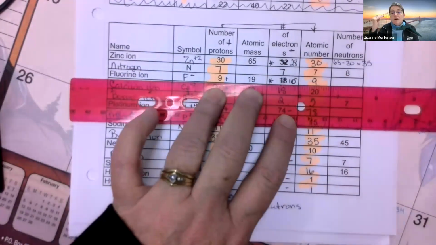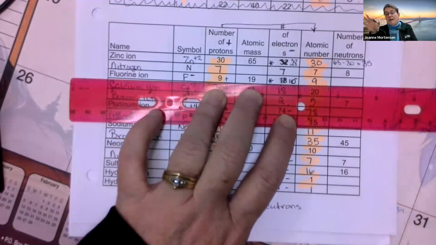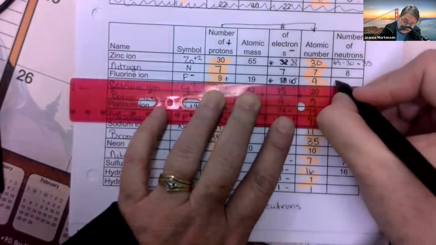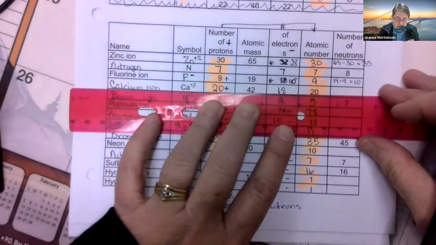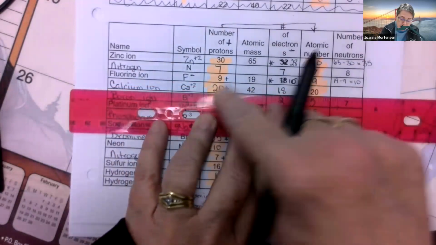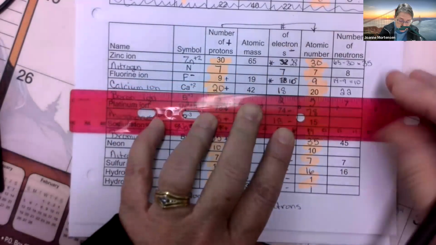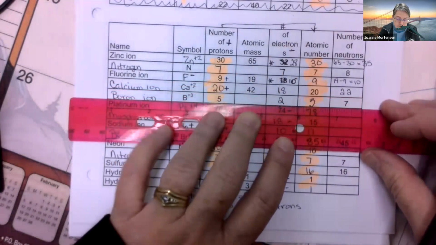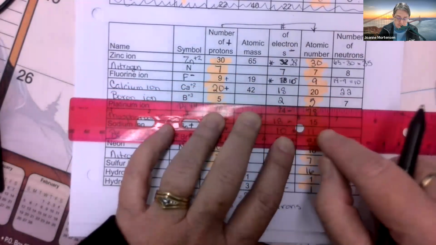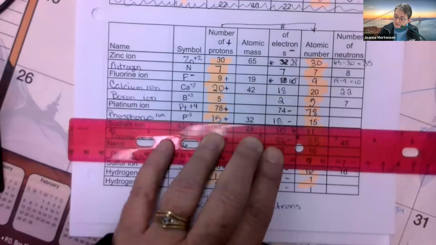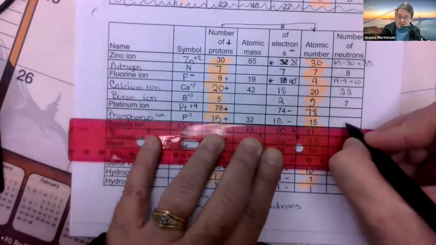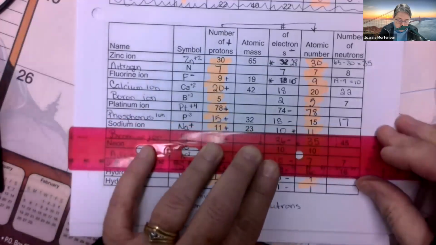I'm going to do all the same type of questions, just like the top, and then I'll go back and finish the other ones. So 19 minus 9 is 10. 42 minus 20 is 22. Nope, I don't have that. Just going to do all the ones with the atomic mass. Well, 32 minus 15 is 17. Yeah, I should have known that.